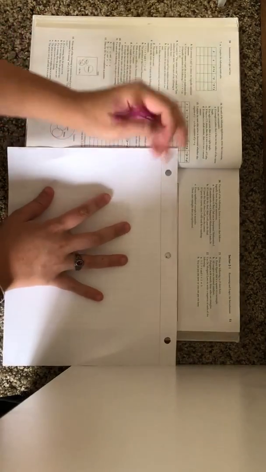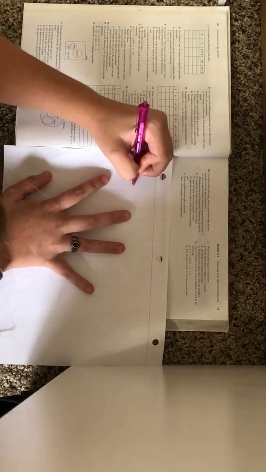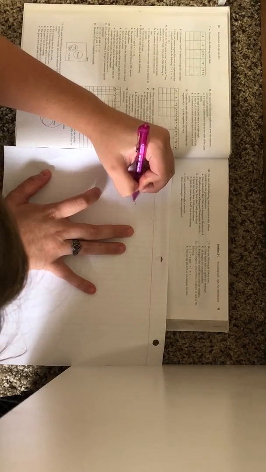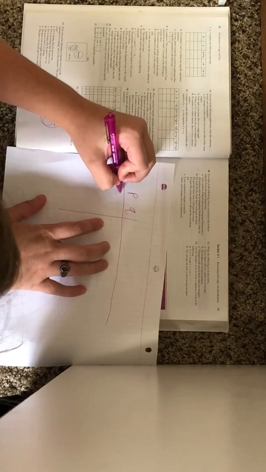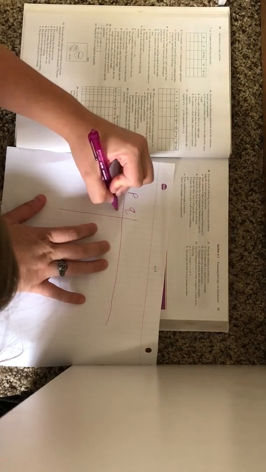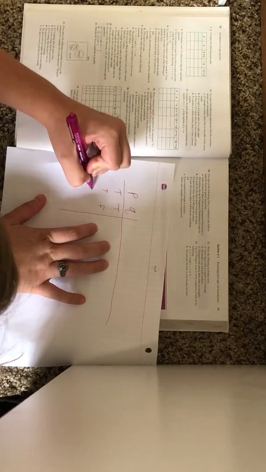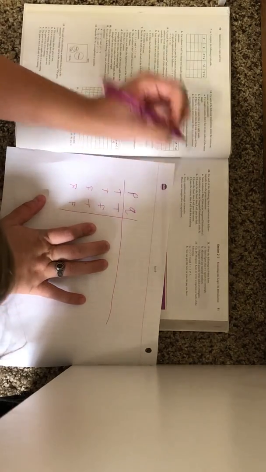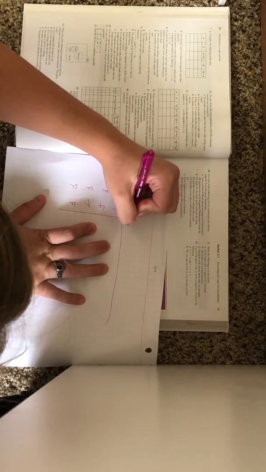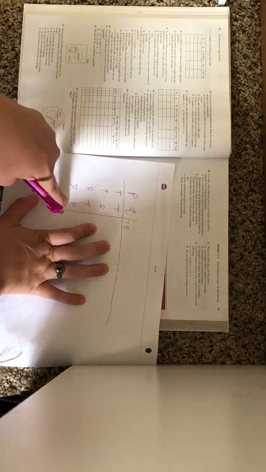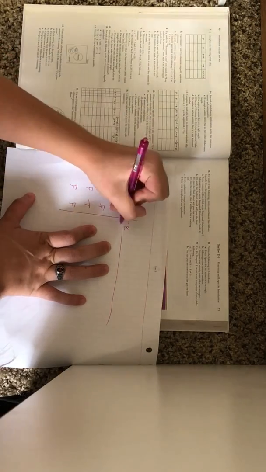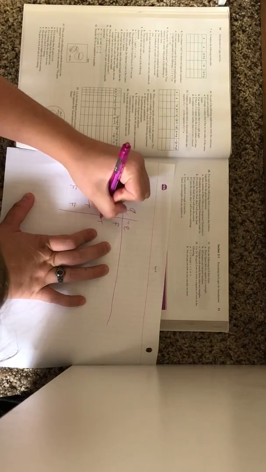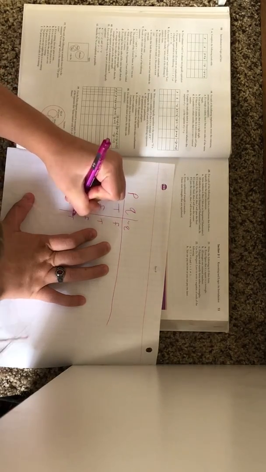So you start off with P and then Q and make a table. So there's 4 options: true, true, true, false, false, true, false, false. So the first one is negative Q. So all you do is you look at Q and you do the opposite. So it'd be false, true, false, true.